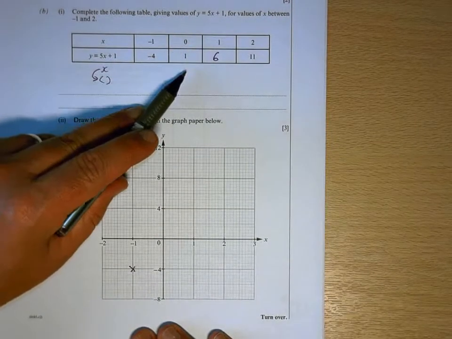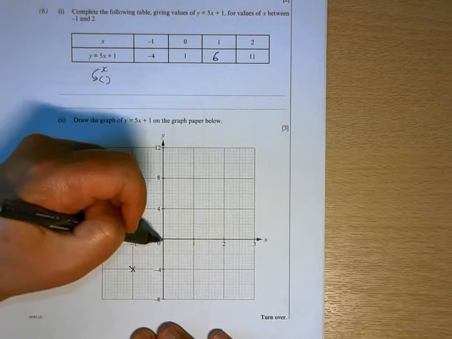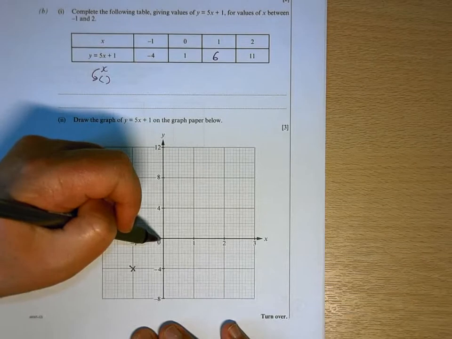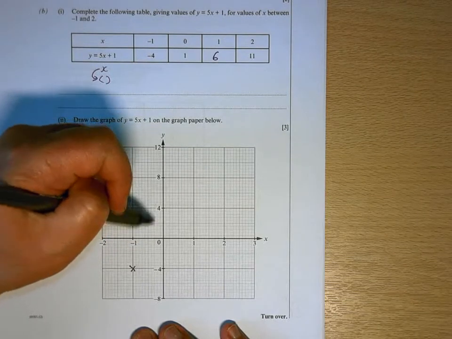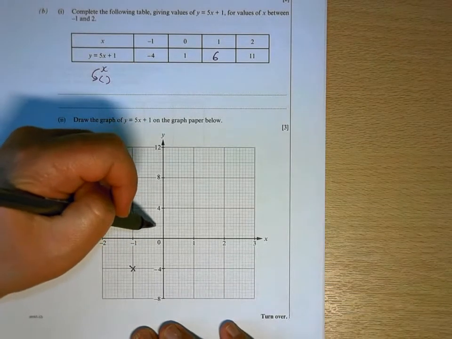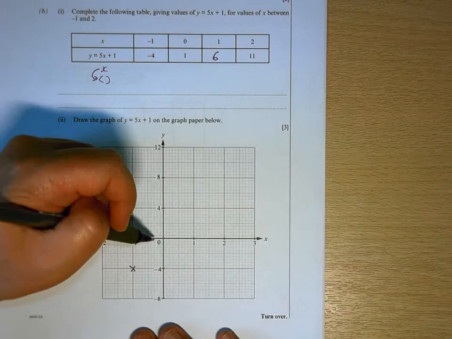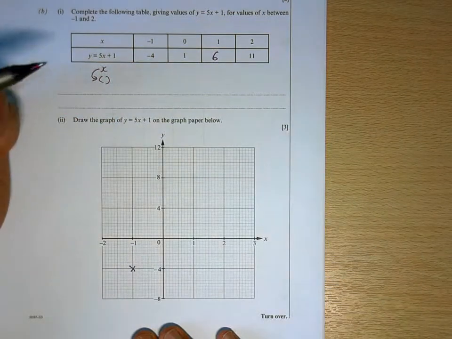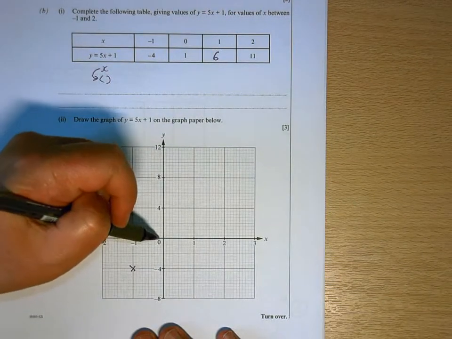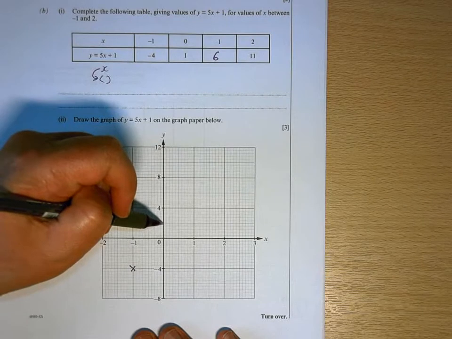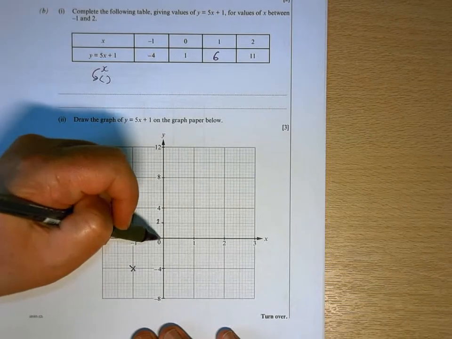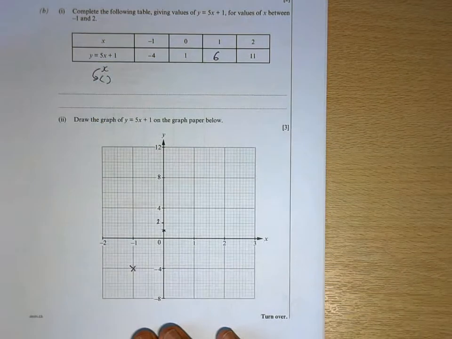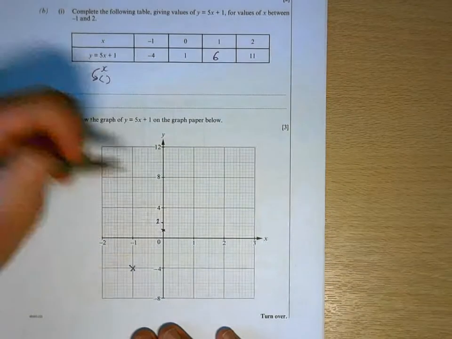When x is 0, y is 1. When x is 0, now we need to work out our scale here. This is going up from 0 to 4 in 10 squares. So 4 divided by 10 is 0.4. So each one of these little squares is 0.4. Or another way of looking at it, halfway between 0 and 4 is 2. So that's going to be 2. Halfway between 0 and 2 is going to be 1, which is going to be 2.5 squares. So the 1 is going to go there.